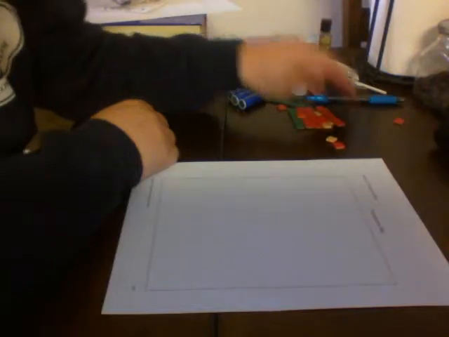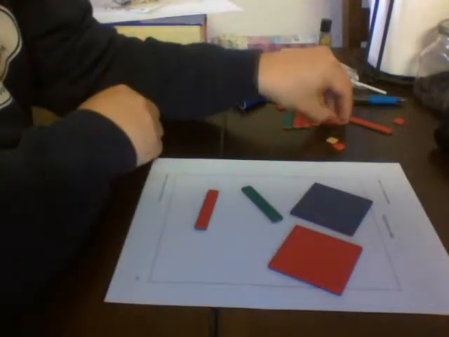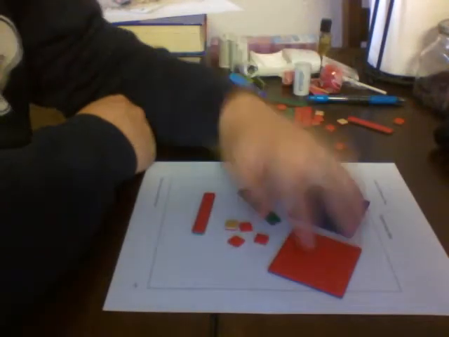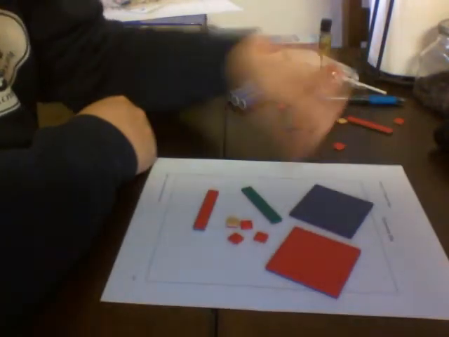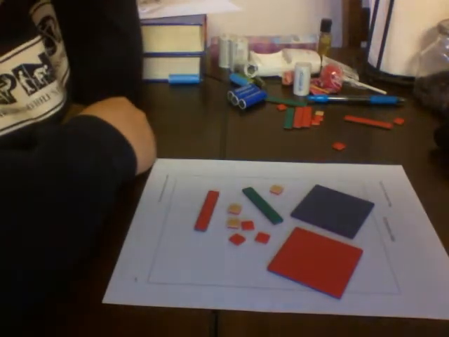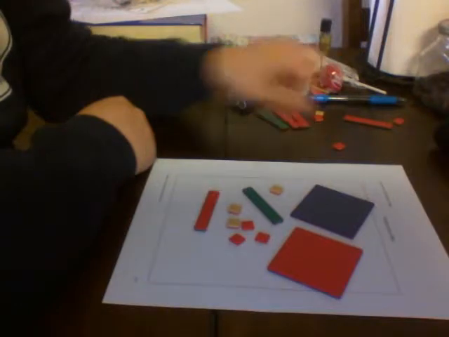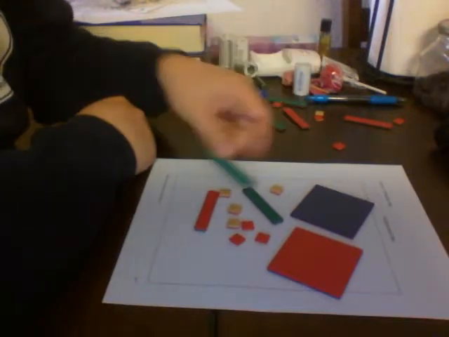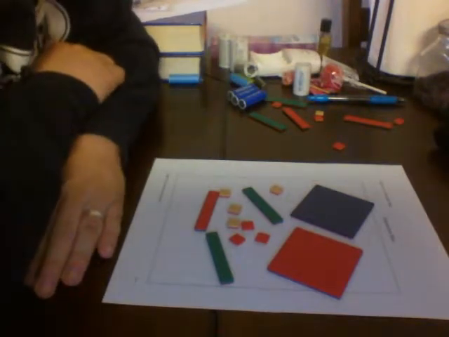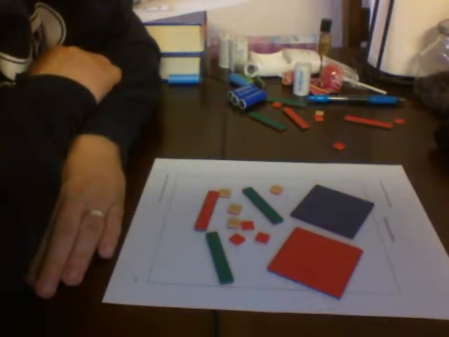So I'm just going to make an expression here. I'm not even sure what I'm going to make yet. I'm just grabbing tiles at random from my pile. I highly encourage you to do the same. Here is a small collection of algebra tiles. Nice little collection here. All you do for this is you go through and you find the things that make 0 pairs.